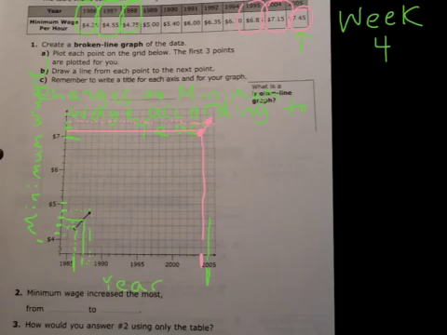1995. Oh, okay, so now we got to skip all the way down to 1995. And this is why I believe it's called a broken line graph, because we don't have consistent intervals along the bottom. So we jump from 1995 to 2004. Anyways, so we need to get to $6.85. So $6.20, $6.40, $6.60, $6.80. It's going to be just above that $6.80 line. So we come up to just above $6.80.